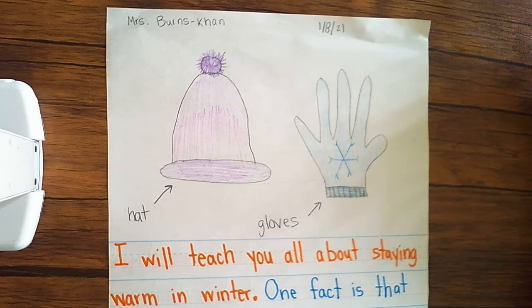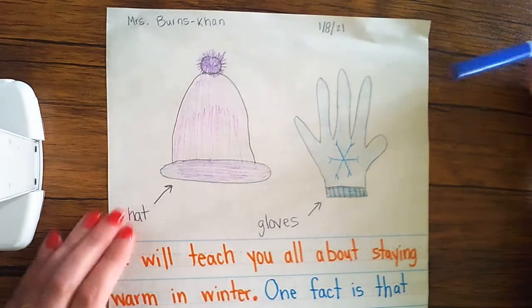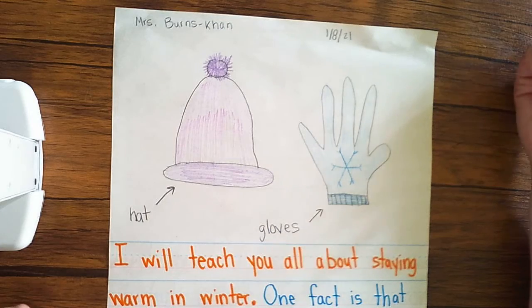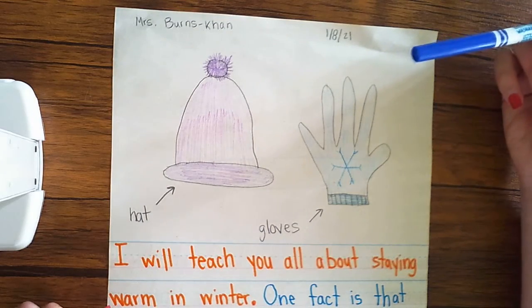We are going to wrap up our week of informative writing by writing a teaching paragraph that teaches our reader how to stay warm in the winter. There are many different ways that you can stay warm during the winter, but I want to teach my reader that there are certain clothes that they can wear that can help them stay warm. So take a look at my teaching picture.